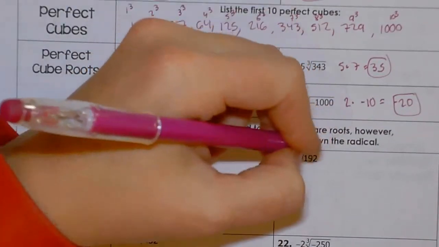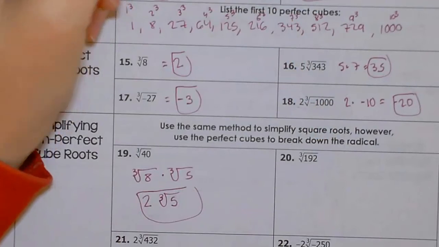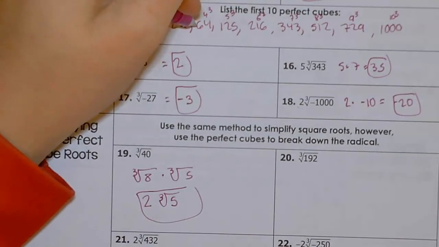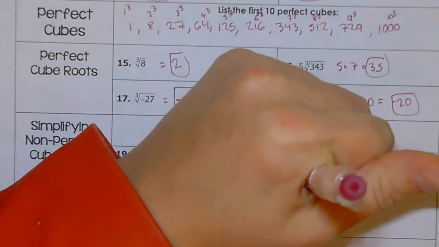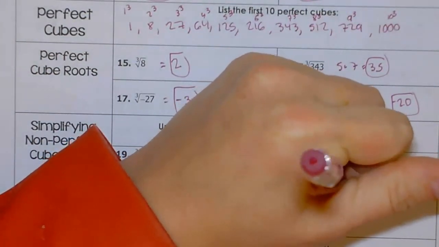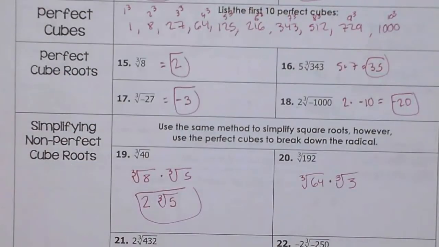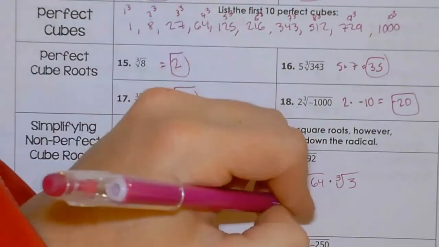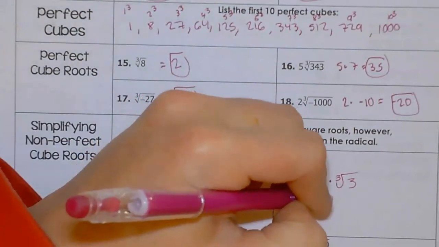So you might want to try the cube root of 192 real quick before I do it. 192 divided by 64 is 3. So I've got the cube root of 64 times the cube root of 3. The cube root of 64, remember we're doing cubes, not squares, is 4. So I've got 4 cube root 3.